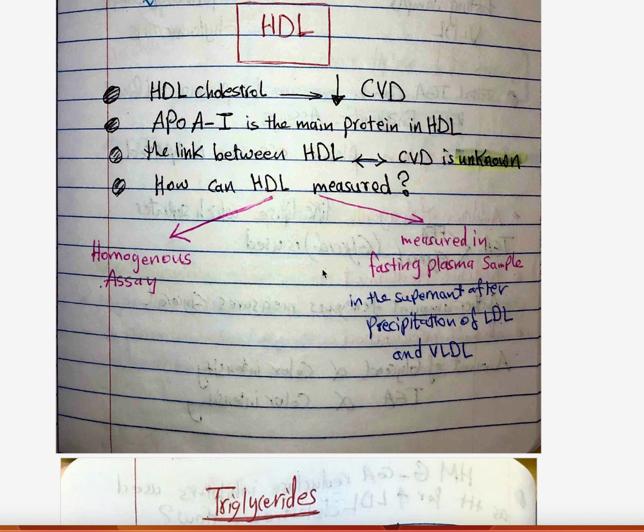And then we will talk about the high density lipoproteins. It's a good cholesterol that leads to the reduction of coronary vascular diseases. ApoAI is the main protein present in the high density lipoproteins, because we said apolipoprotein B100 is the main protein of the low density lipoproteins, but ApoAI is the main protein present in the high density lipoproteins.